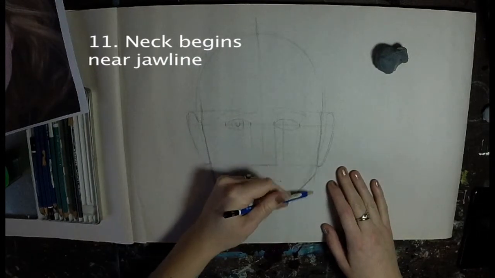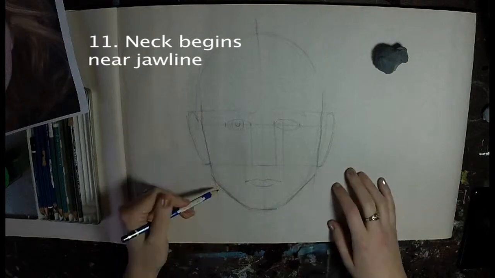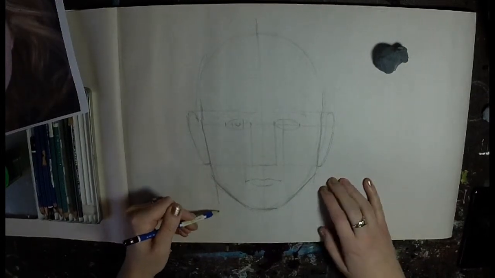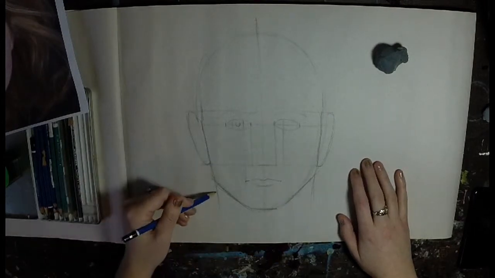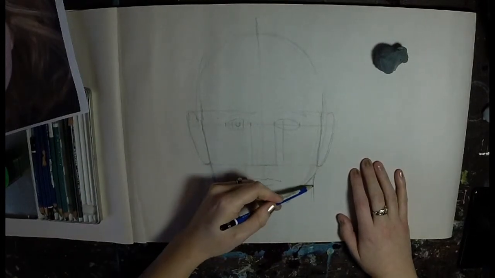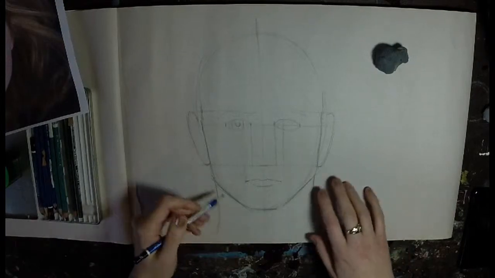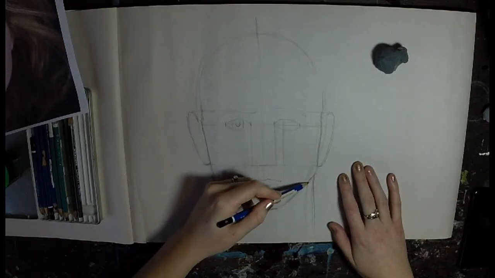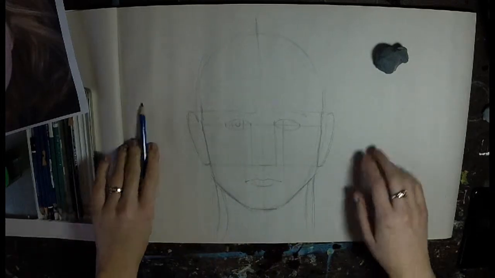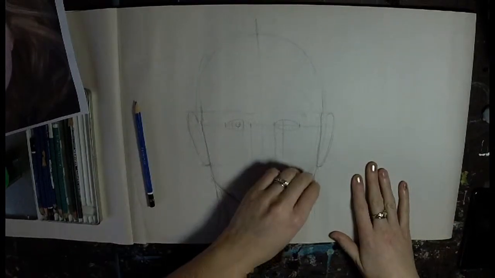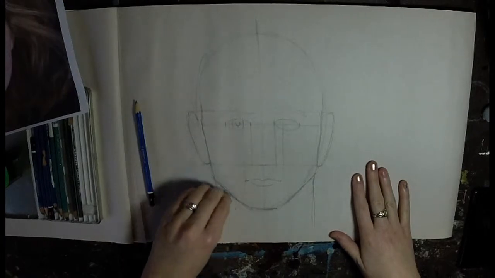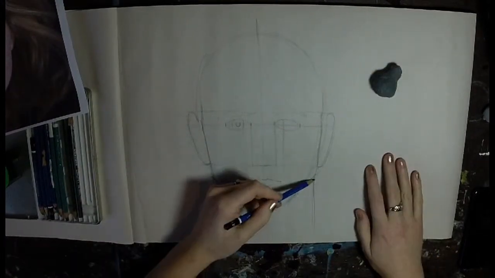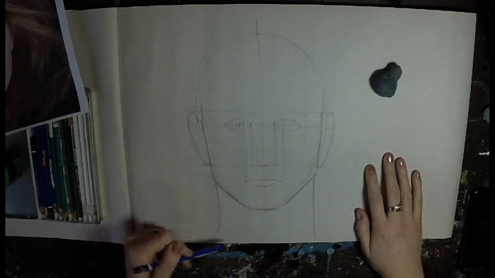So generally people with stronger jaws have wider necks. And depending on your gender, guys' necks are usually a bit thicker. Ladies' necks tend to curve in a little more gracefully. But you still don't want to have a huge curve because remember, there's a lot of muscle going on there that's holding everything in place. So here we are.